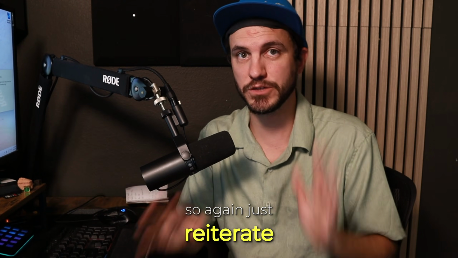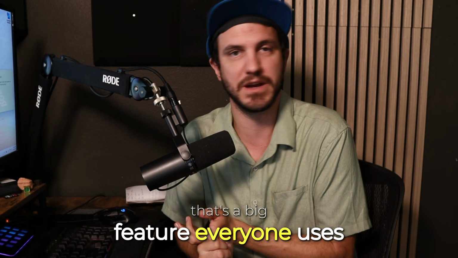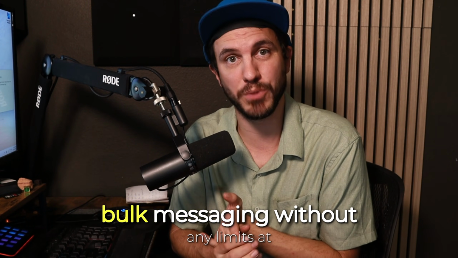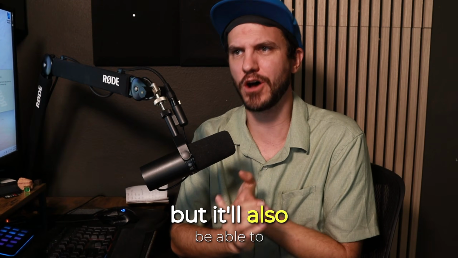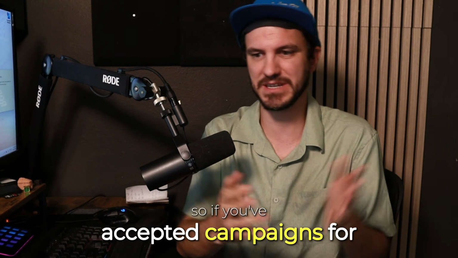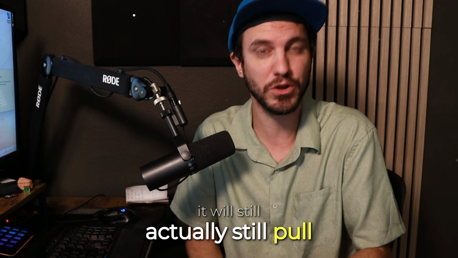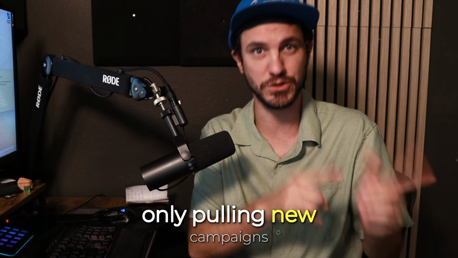So again, just to reiterate, this is able to accept all of your campaigns. That's a big feature everyone uses. This is able to do your creator connection searches. This is able to do your bulk messaging without any limits at all. And actually, I didn't mention this before, but it'll also be able to check your accepted campaigns. So if you've accepted campaigns for a brand, but you don't remember doing that, it will still pull that information, which most of the other tools are not doing. Most of the other ones are only pulling new campaigns.